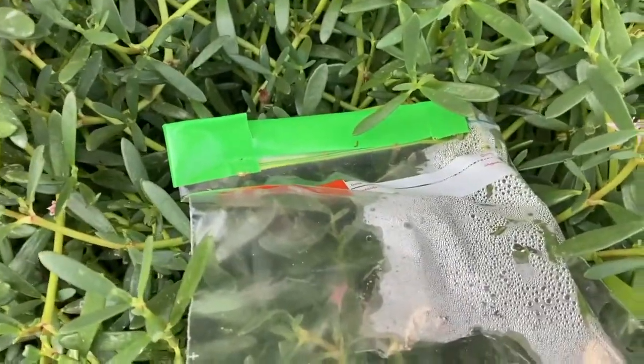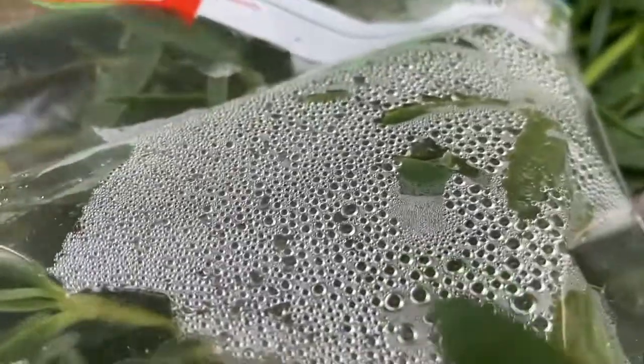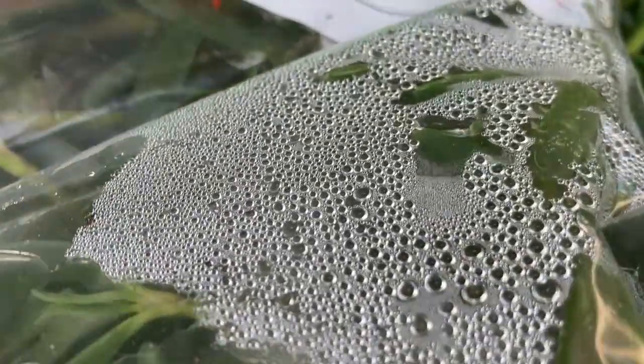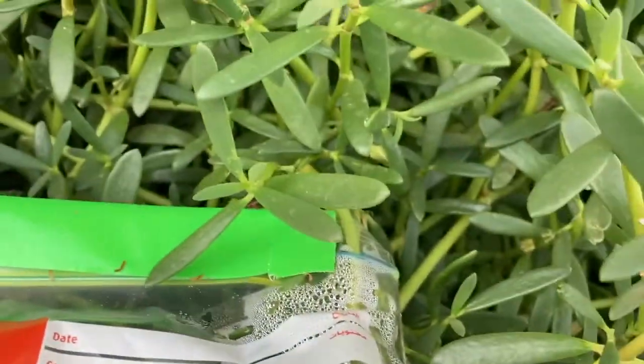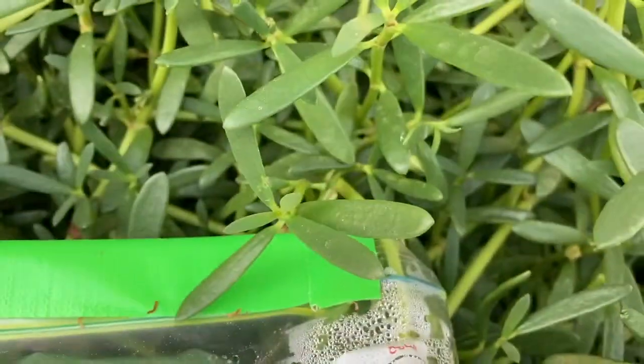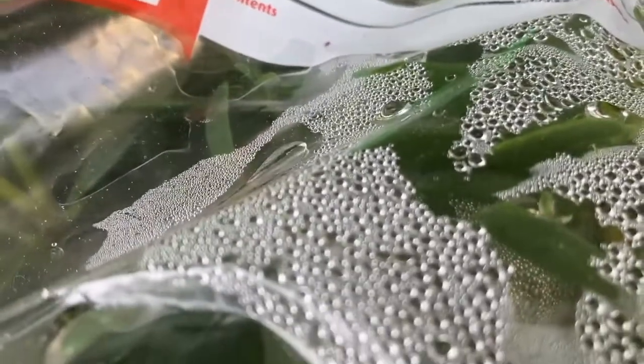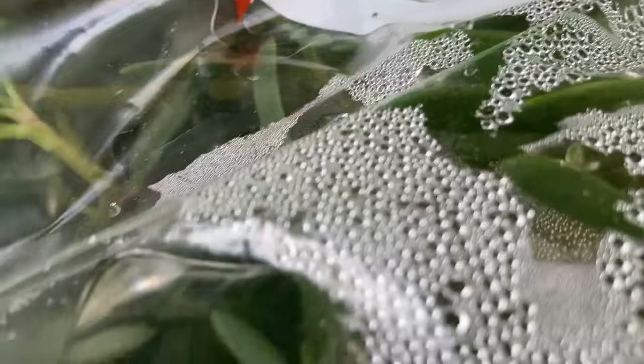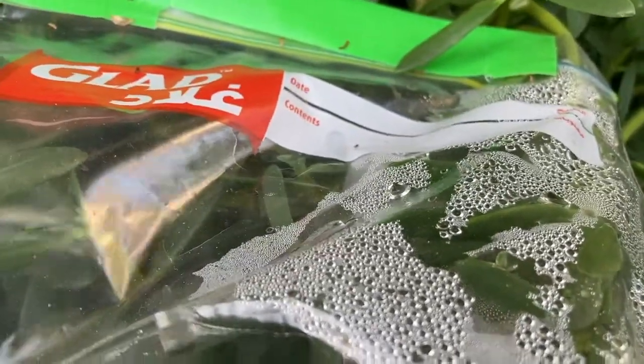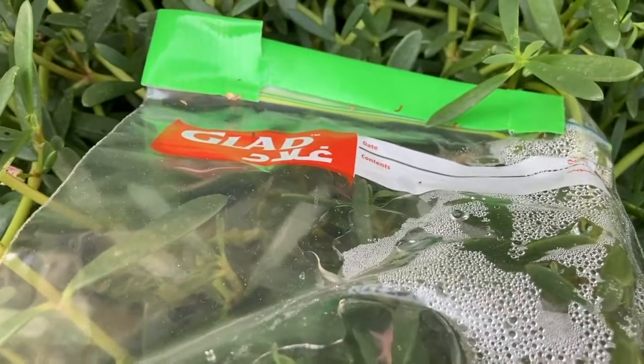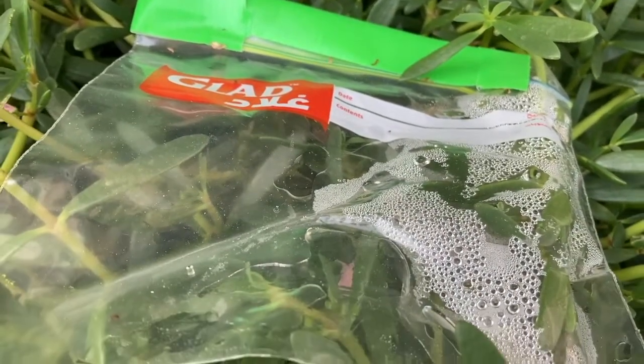Here's another totally different type of plant. And I bagged it up and you can see the same thing. The leaves look like this in this one. And despite looking quite different, they still released a whole bunch of water into the bag. So for your observations, you want to write down, what do you see in the bag? Well, you see water in the bag, water droplets that must have come out of the leaves.